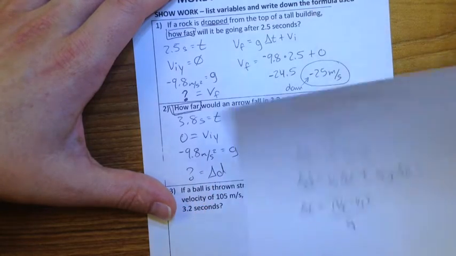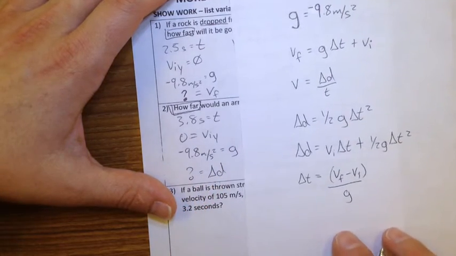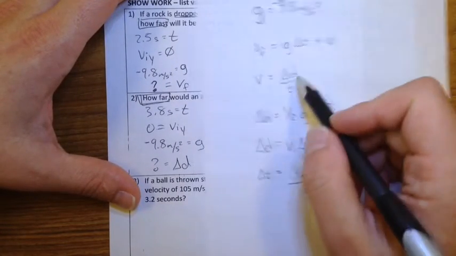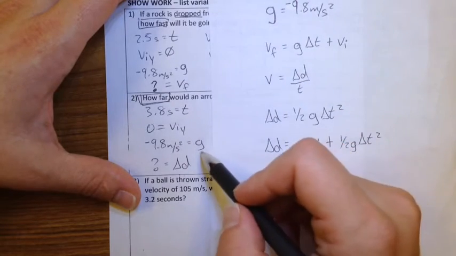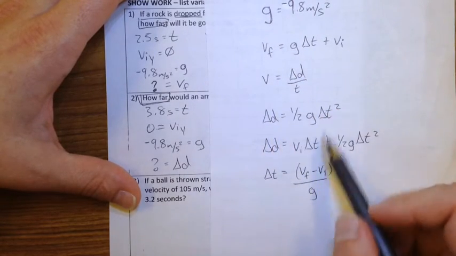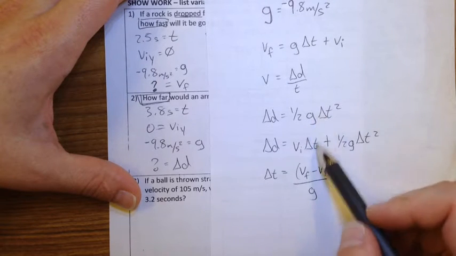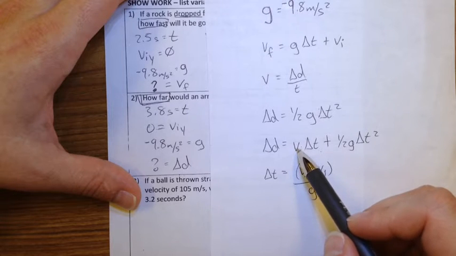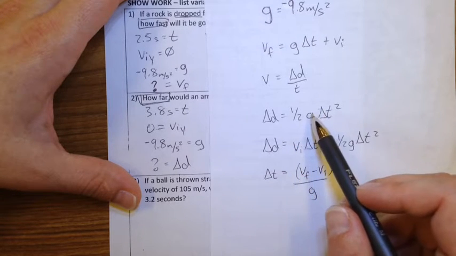Looking at your formulas, which displacement would be appropriate? Well, we have two formulas that solve for displacement here. This one has displacement in it, but gravity is involved, so we're not going to use that formula because we need gravity. Okay, so it has to be one of these two. Now, if you remember the difference between these two, this is the one we use if the initial velocity is not 0. This is the one we use if the initial velocity is 0.